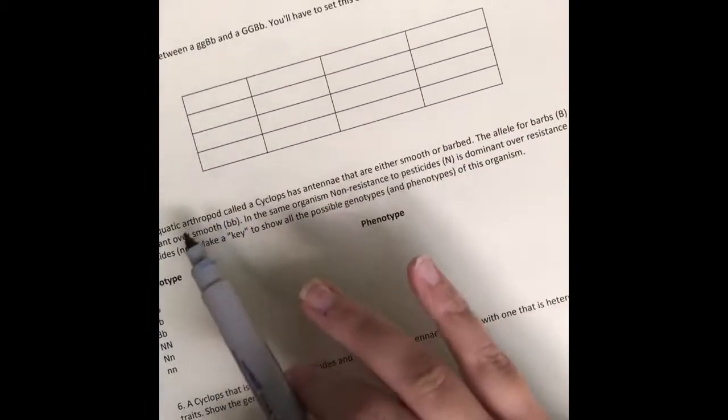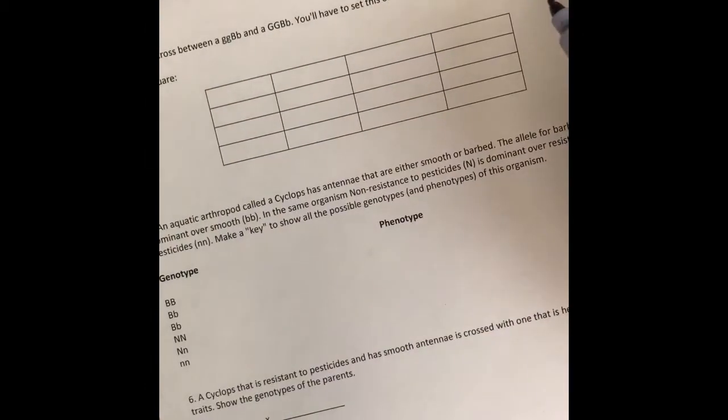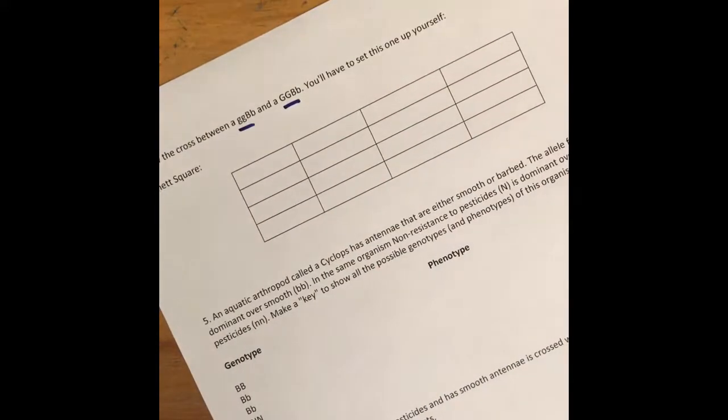Now I'm going to show you how to put the parents on top, okay? Because we just did the square, but we didn't do the parents. So I'm going to go ahead and show you that with this one. They give you mom and dad, right here. Rabbit 1 and rabbit 2.